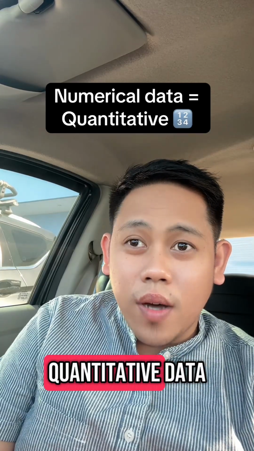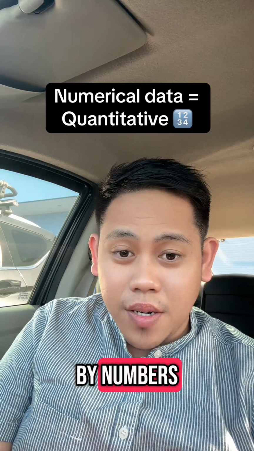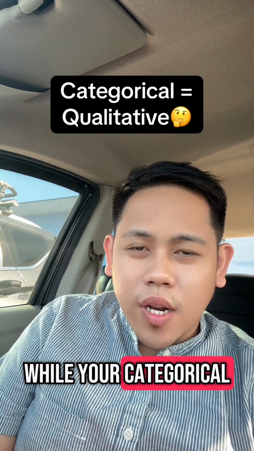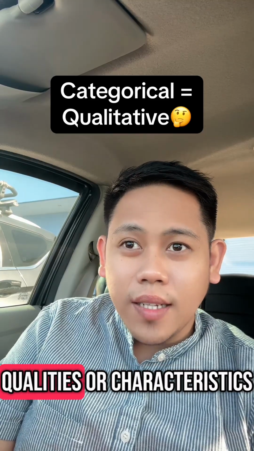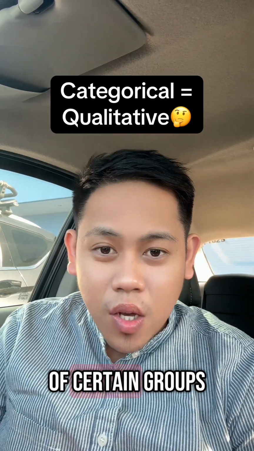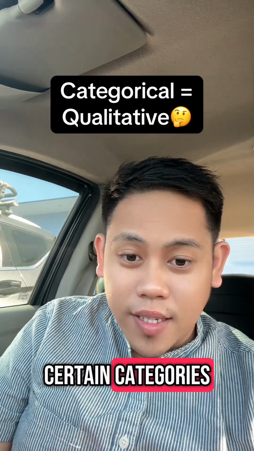Numerical data is quantitative data, so it is any data that can be represented by numbers, while your categorical data are qualitative data. So these describe qualities or characteristics of certain groups, and usually they would fall into certain categories.